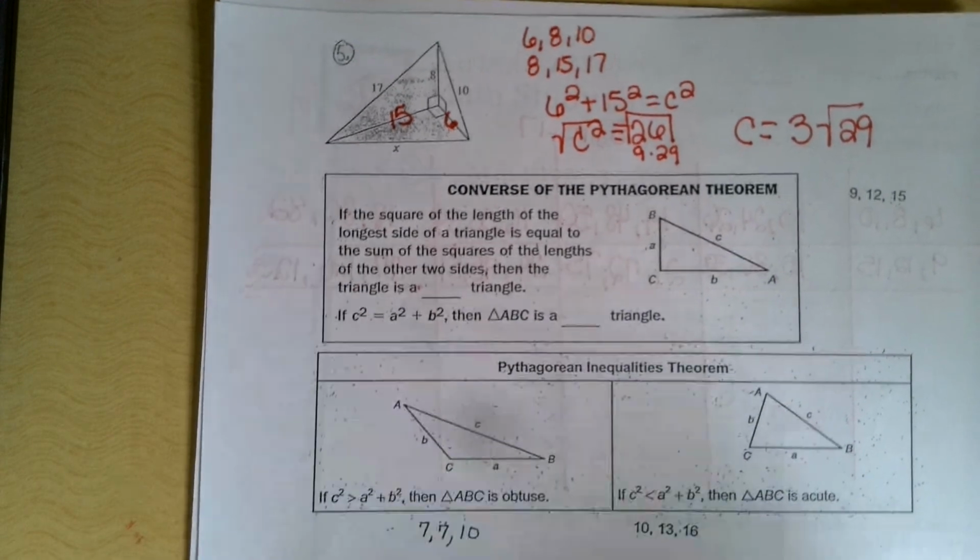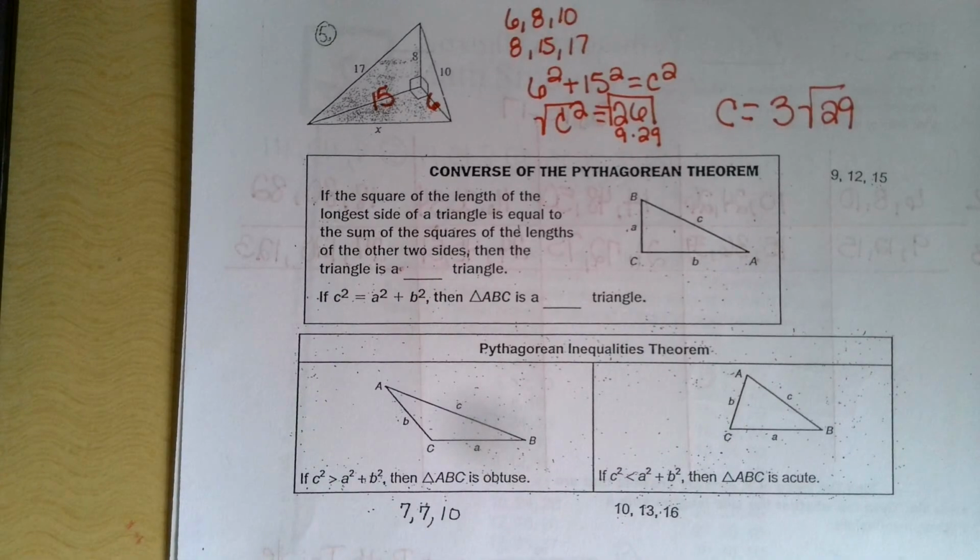Okay, let's talk about the converse. So we have learned in geometry that the converse is the reverse statement. If an angle measures greater than 0 but less than 90, then it's acute. The converse would be if an angle is acute, then it measures greater than 0 and less than 90. Okay, so it's switching the hypothesis with the conclusion.